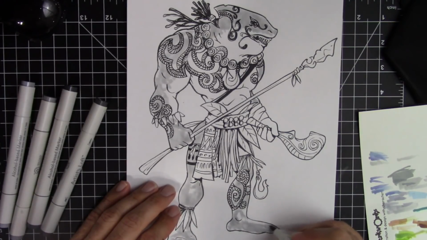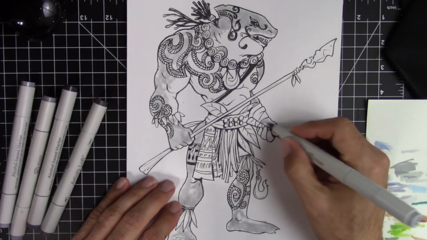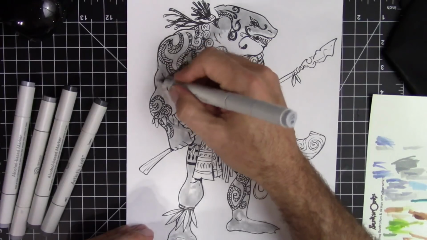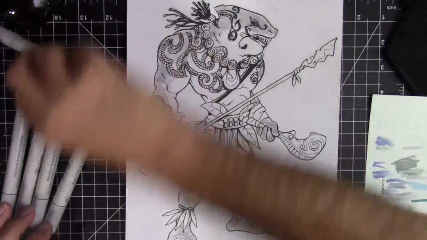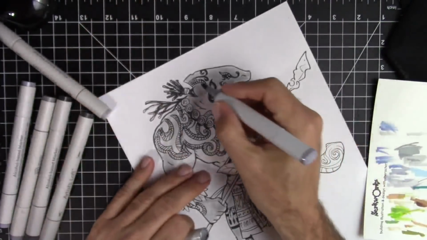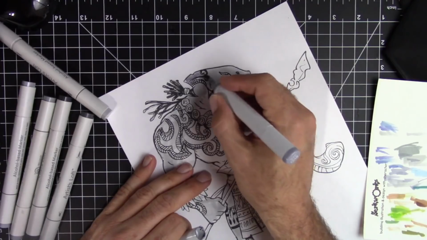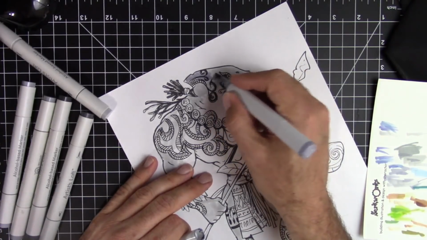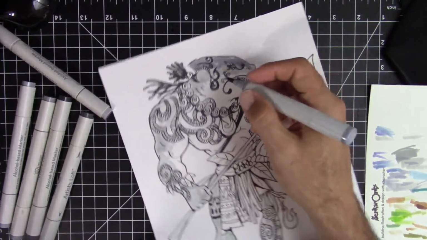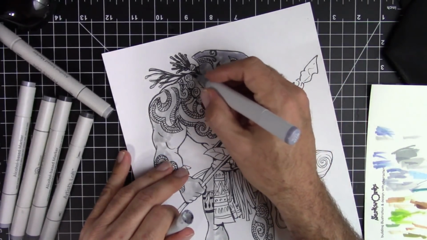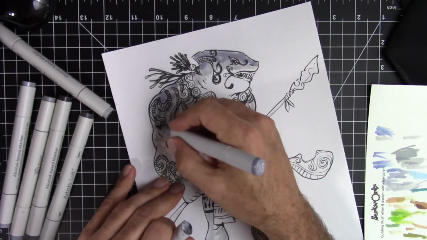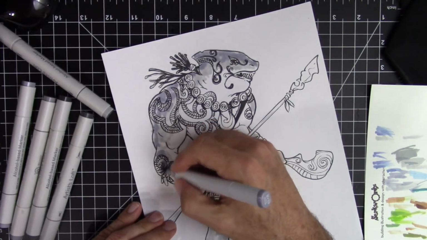I want to eventually do all these different characters, but so far the mer people are the ones I've done the most of. I've done one version of the insect people, one version of the fungus people, the tortoise people, but this is the only one I've ever done two of. So I've done the Atlantean and the Cacarias, whatever, this one that I'm drawing now.